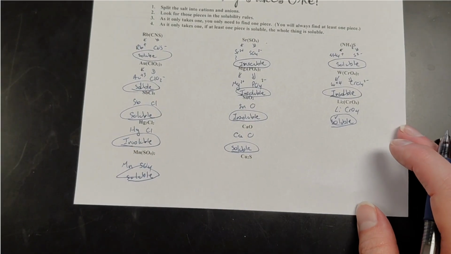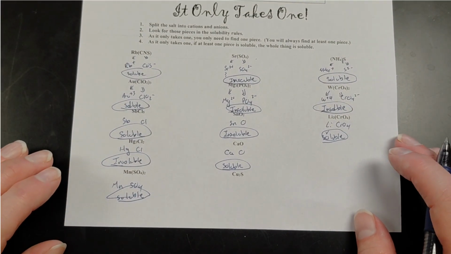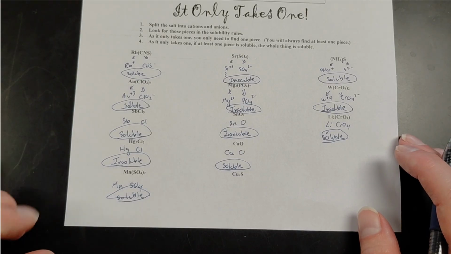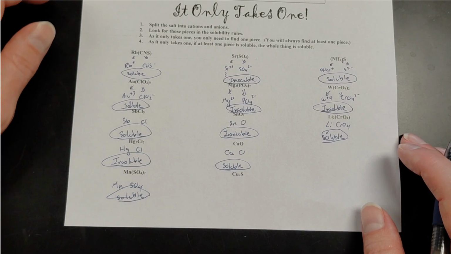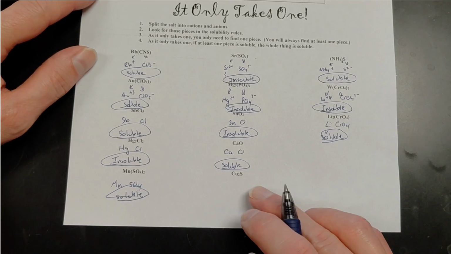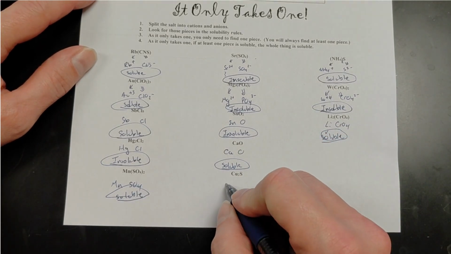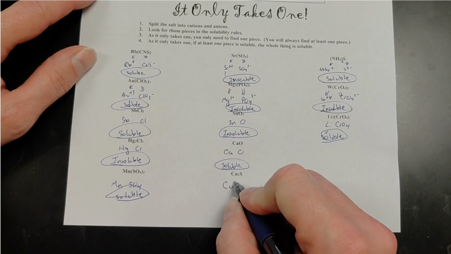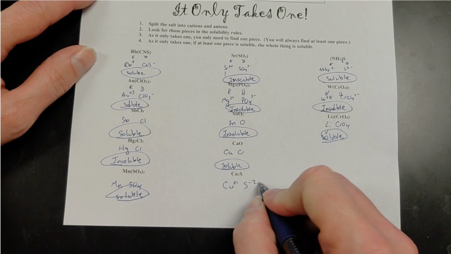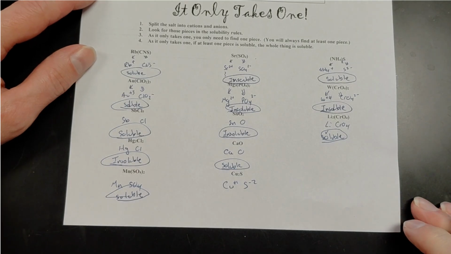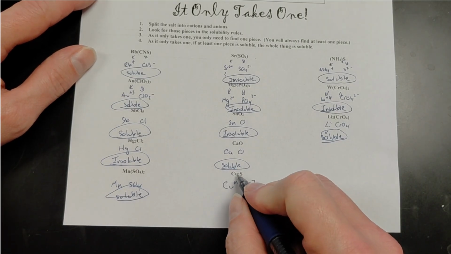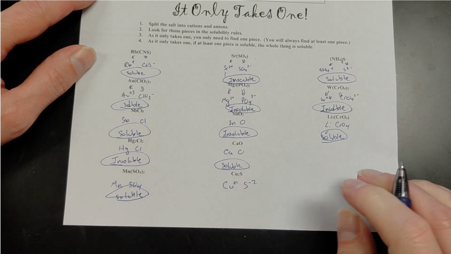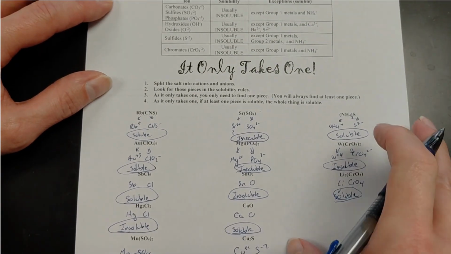That reminds you, you only need one piece in the chart, and that one piece is all it takes to be soluble, for the whole thing to be soluble. Pretty handy. Okay, last one. I've got copper. It is technically copper 1. Again, I'm not going to trick you with that. Has to be copper 1 because sulfur is a -2, and it takes 2 coppers to zero that out. Anyway, let's look for copper.